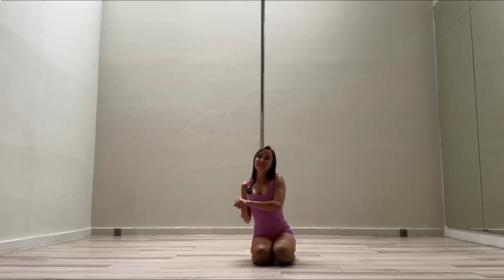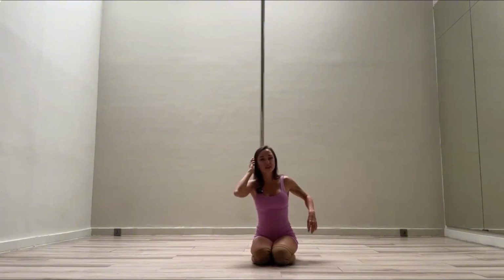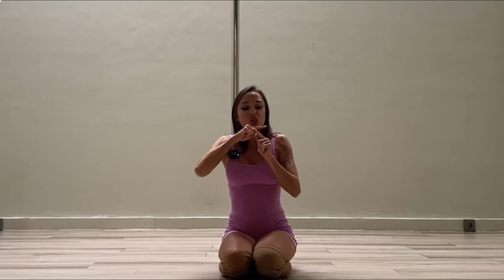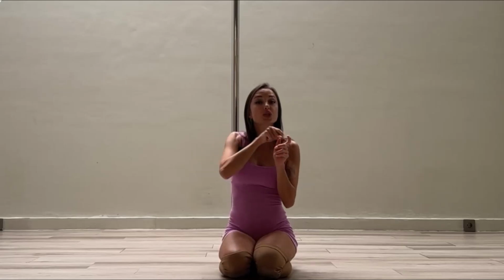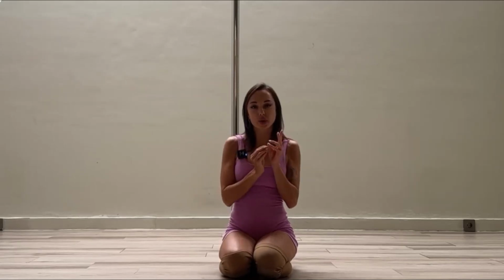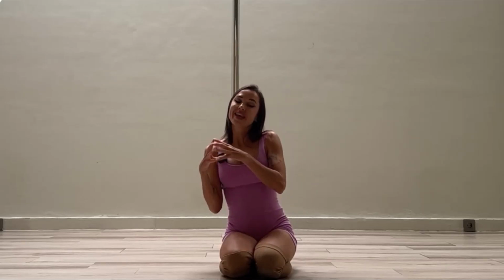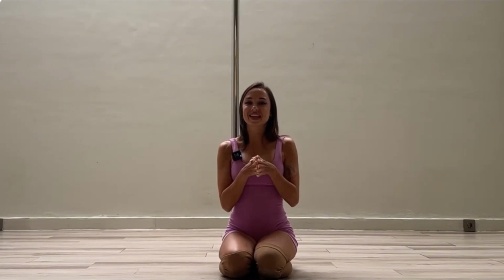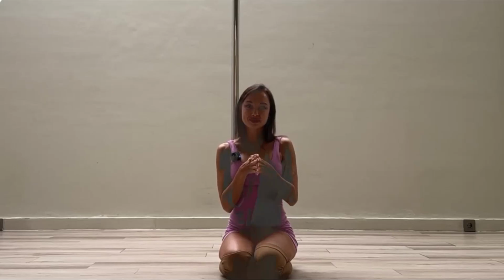So in this class, I will not teach you how to make these transitions. This is what we are going to do in the next class, because part of it is to learn how to shift the weight while going from one movement, from one element to another. And if you guys want to learn it, please follow the next class.